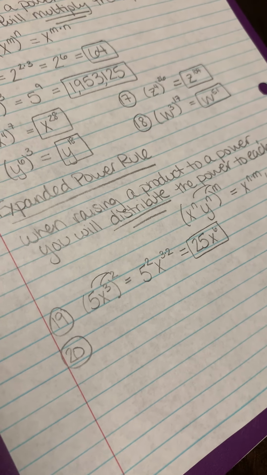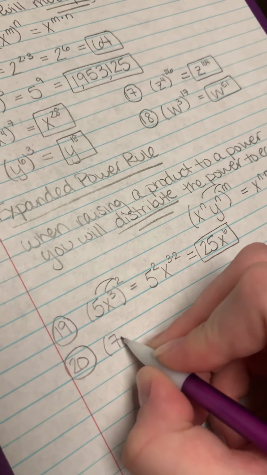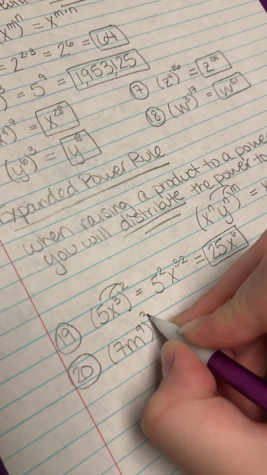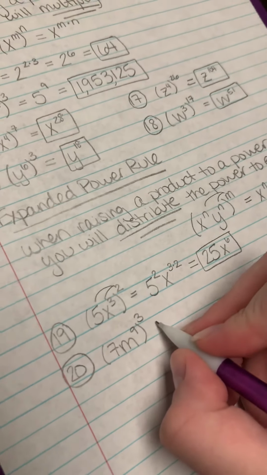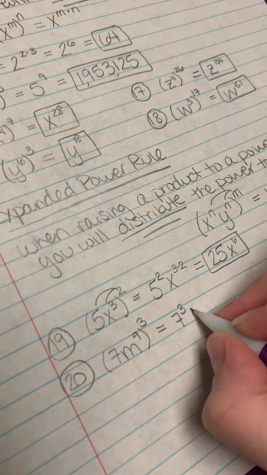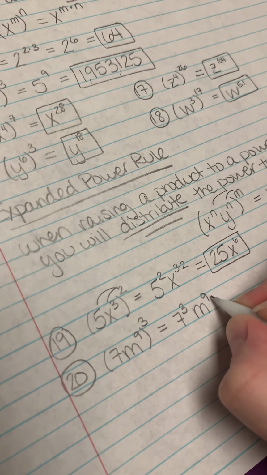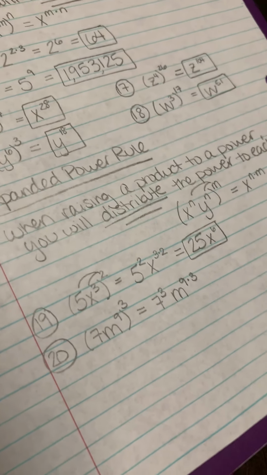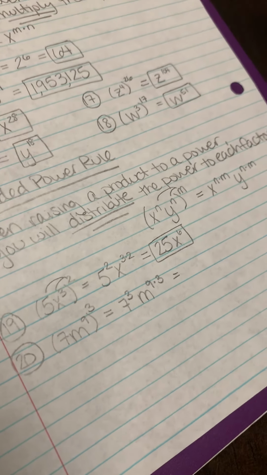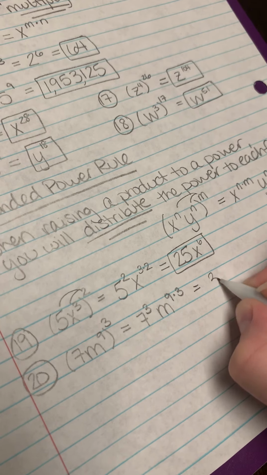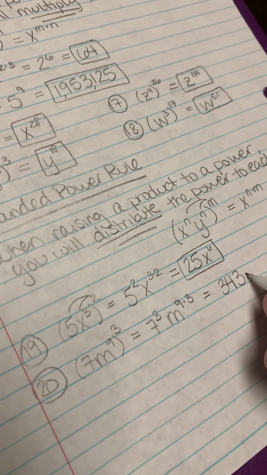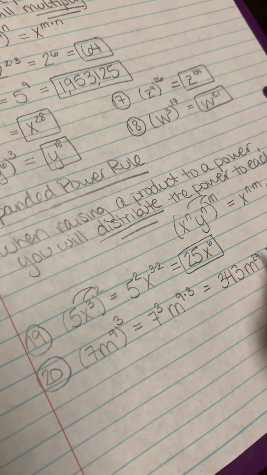Let's try number 20. Quantity 7m to the 9th power, quantity cubed. So again, we're going to distribute: 7 cubed, m to the 9 times third power. Simplify. 7 cubed, you can use your calculator, we'll get as 343, and 9 times 3 is m to the 27th power.